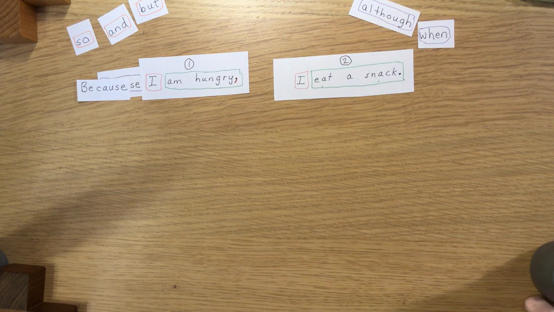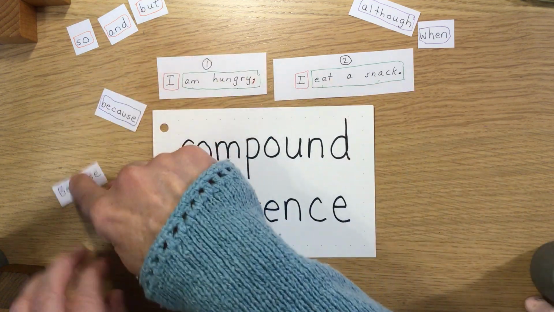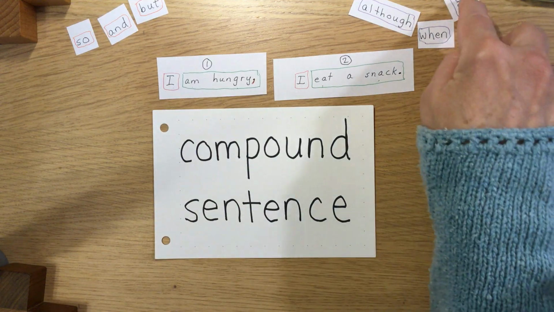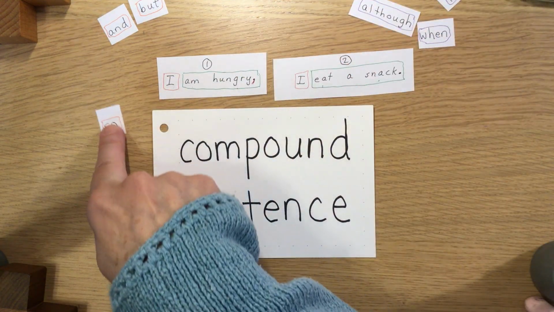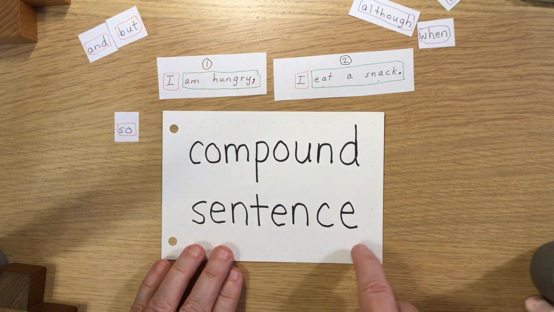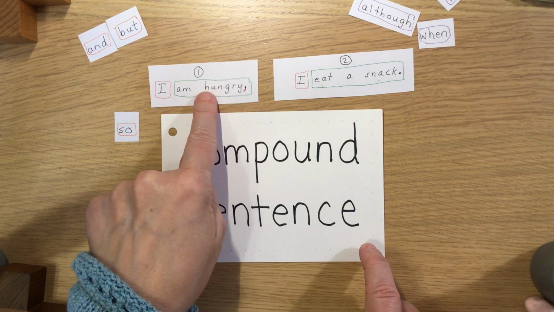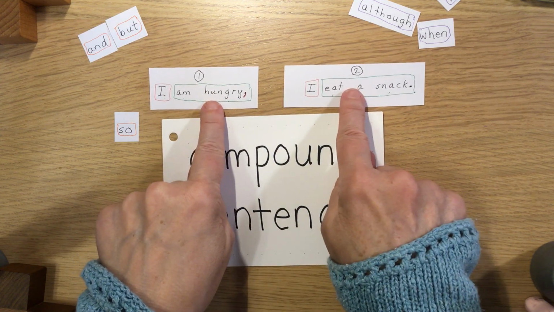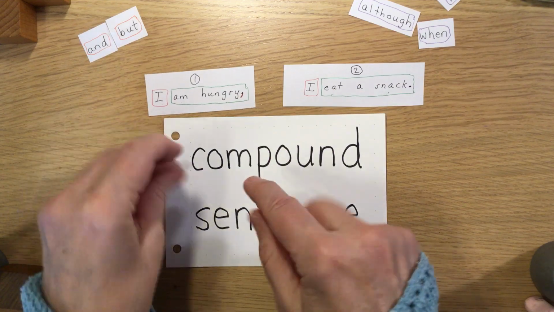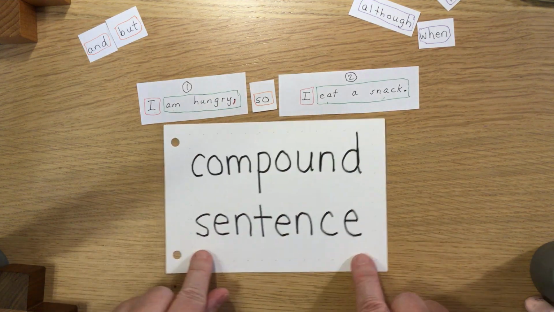Now, let's talk just for a minute about the comma rule with the compound sentence. Okay, so with this one, we're not going to be using purple glue. We're going to be using so from the orange glue. So that's the group of conjunctions we use for compound sentences. We know we want to have the cause first, number one first, number two second. They go in order of what happens first and what happens next. I am hungry, so I eat a snack.